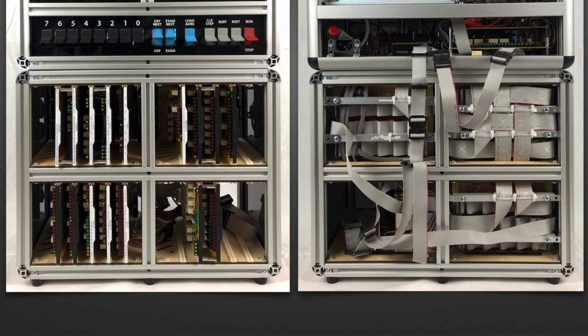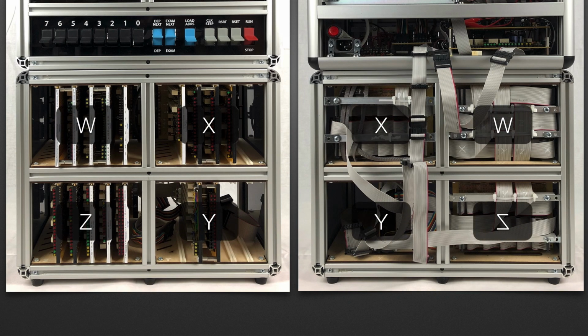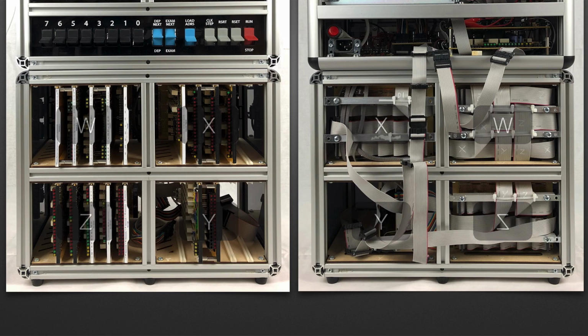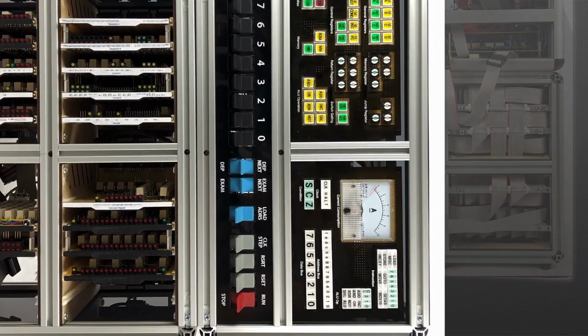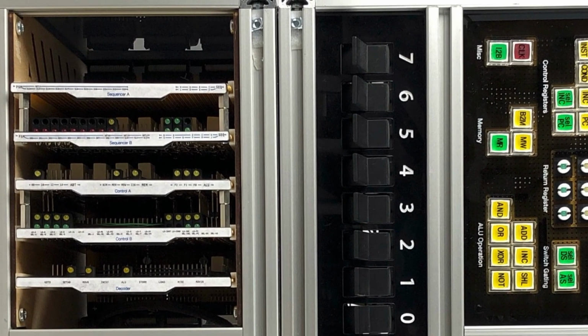Viewed from the front and going clockwise, the bays are named W, X, Y and Z. The cards are designed such that any Z card could fit anywhere in the Z bay, but a Z card couldn't be used in the Y bay. This is because each bay has unique connectors for each of the card types. Let's take a closer look now at each of those bays, and I'll go in alphabetical order, starting with bay W.